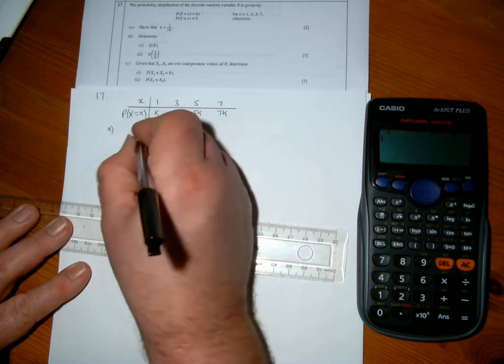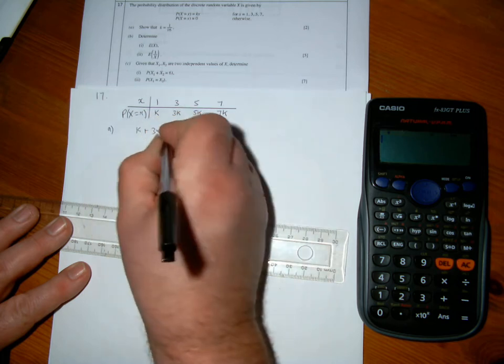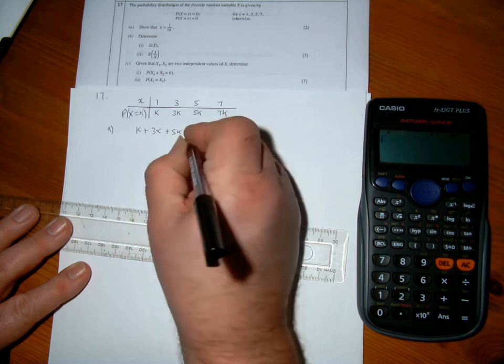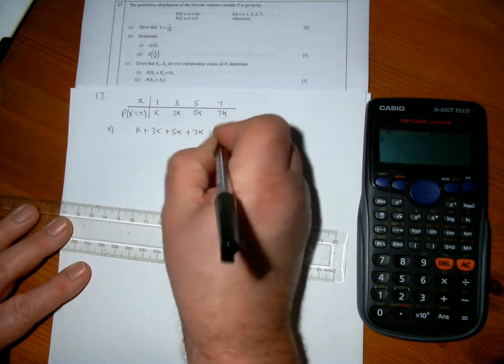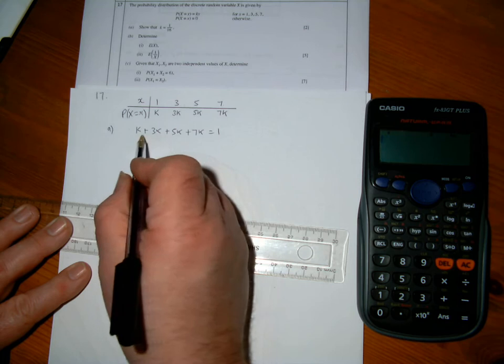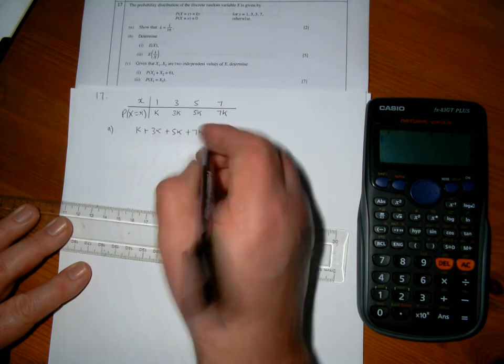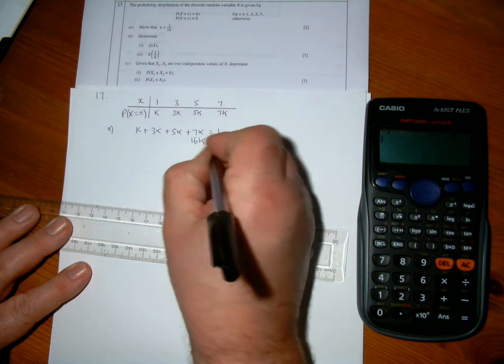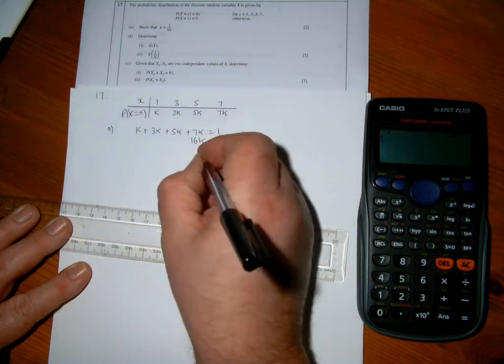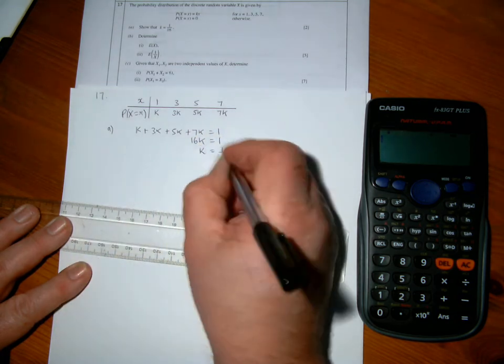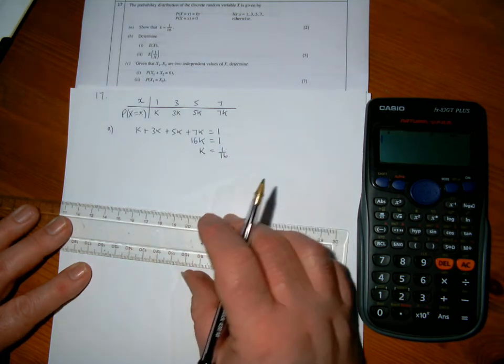So I know that k plus 3k plus 5k plus 7k totals 1. Adding these k's up, 4k, 9k, 16k is equal to 1. So k is the value of 1 shared by 16.